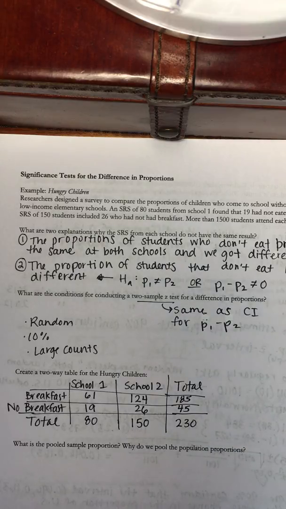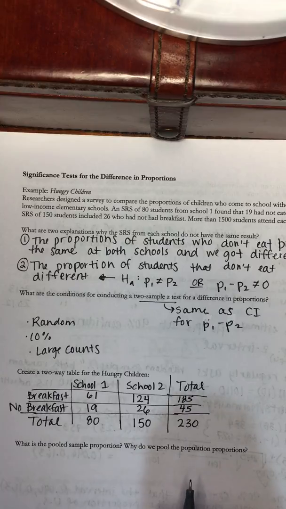Okay, so the pooled sample proportion is where we take our x's and add them together and our n's and add them together and come up with the proportion that way.